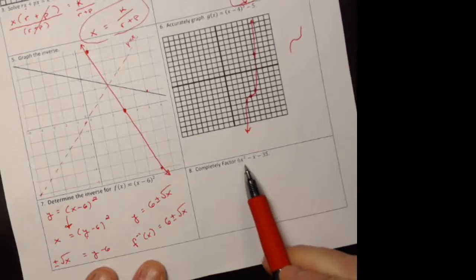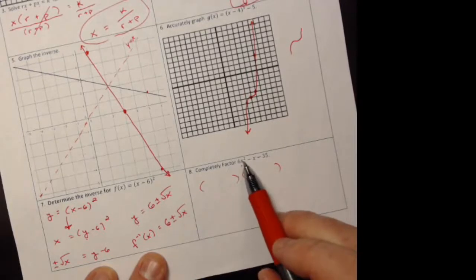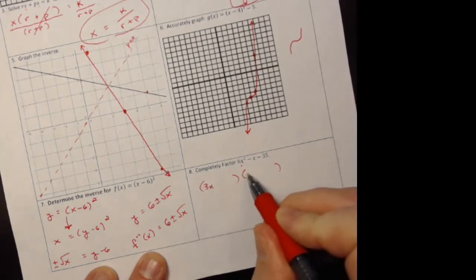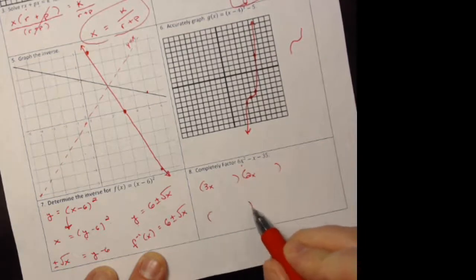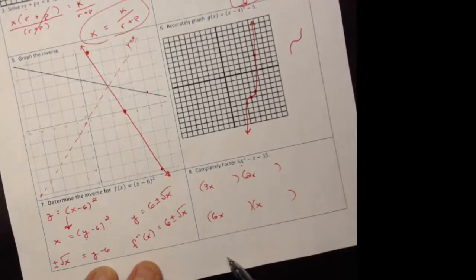All right, last one here, factor. It's a trinomial. So trinomials factor like that. And because of this 6x squared, we have a couple different options. It's either going to be 3x and 2x, or it might be 6x and 1x.